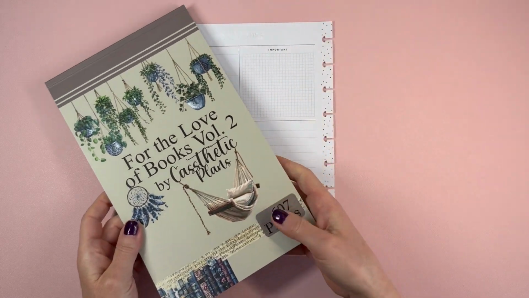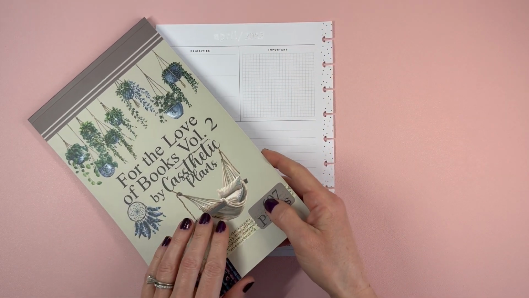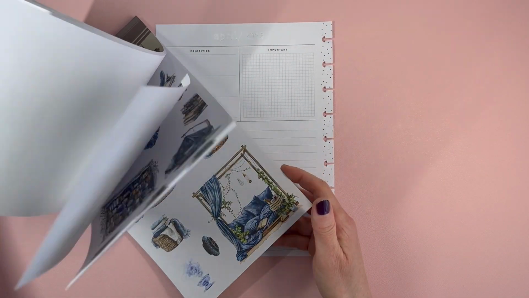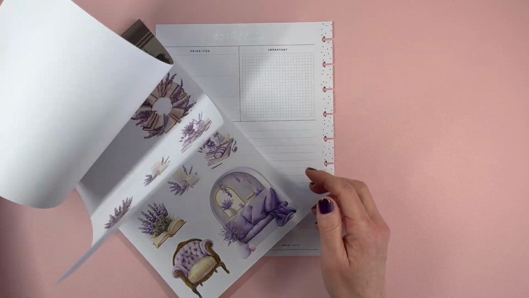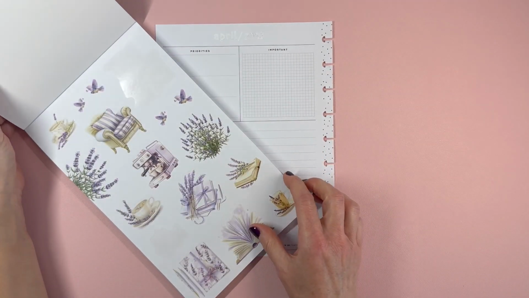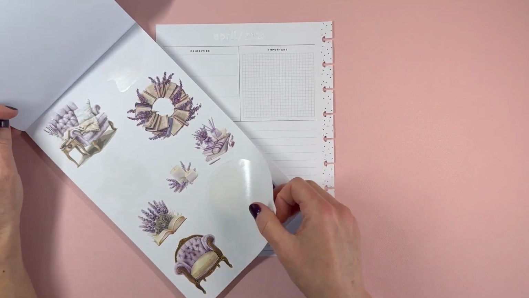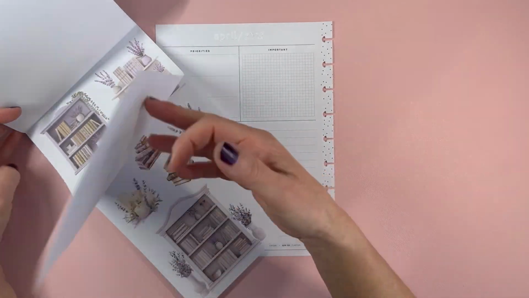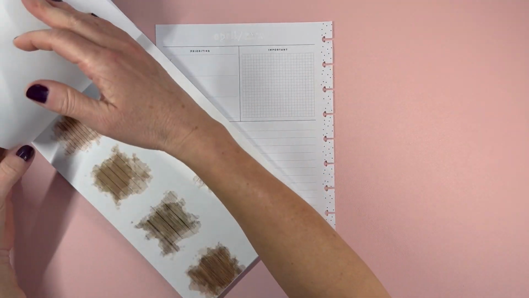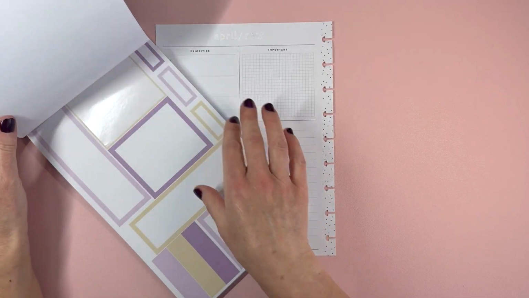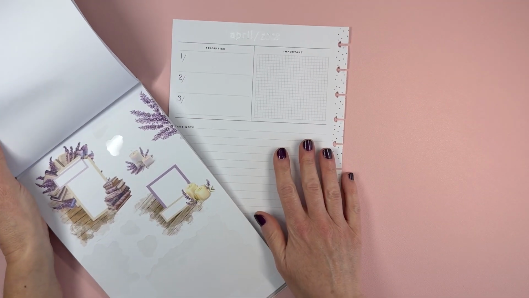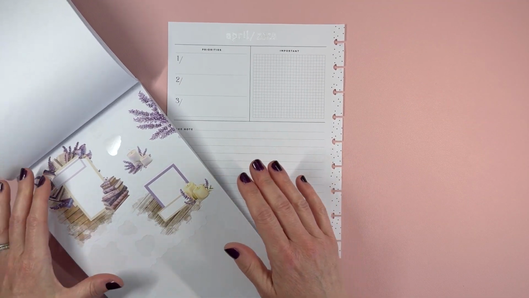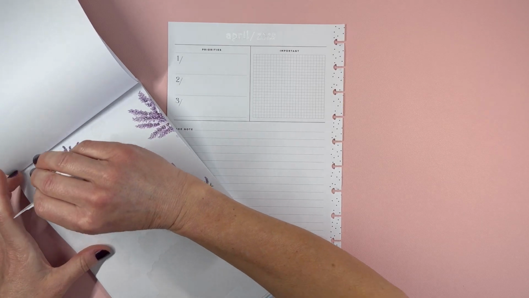To decorate this one, we're going to use For the Love of Books, Volume 2 by Aesthetic Plans. This book is gorgeous. It is so pretty. I want to use this lavender set here. And I think I want to put in a couple of these little clusters that Cassie has. Now, the way that I use this currently page in my social media planner.